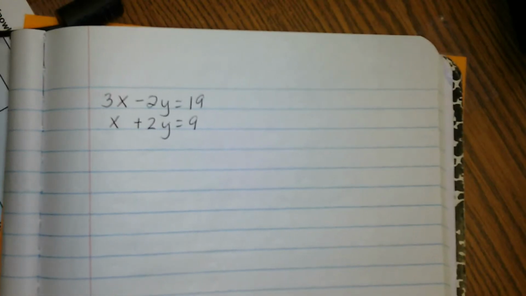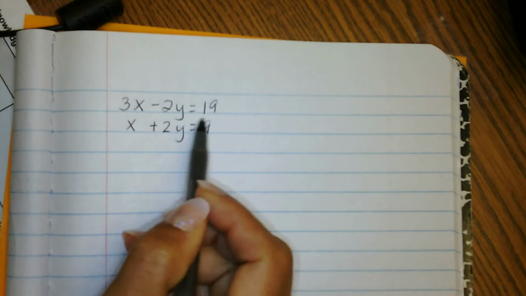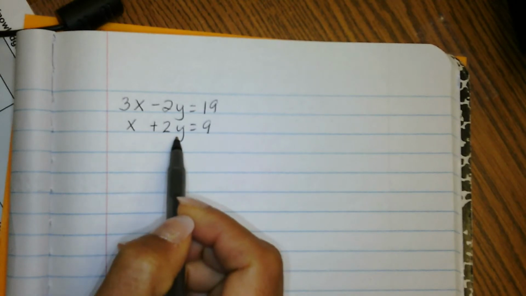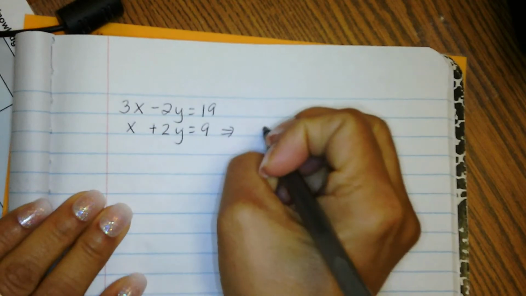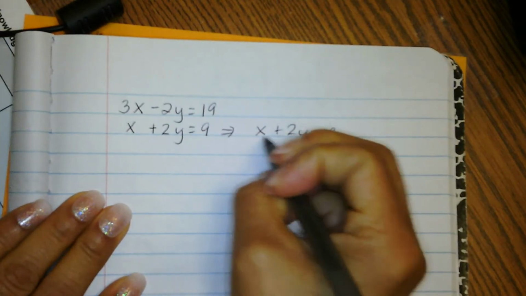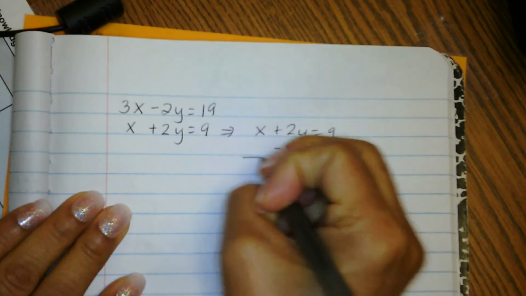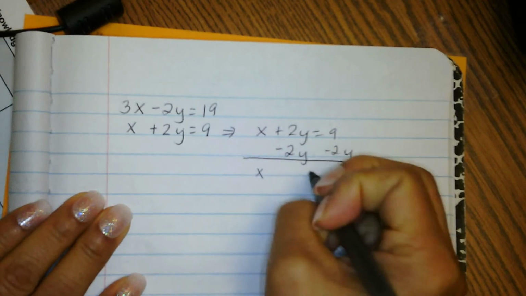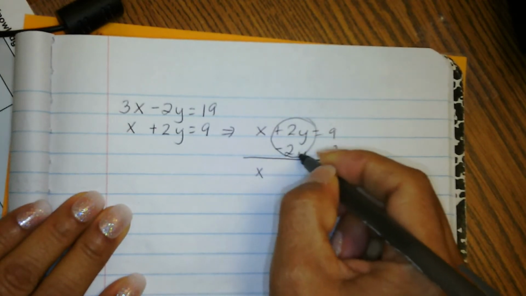Okay, so we have this equation 2x minus 2y equals 19 and x plus 2y equals 9. So one thing that we said that stands out is that you have x plus 2y equals 9, and you can get the x alone easily by just subtracting 2y from both sides. So then I have x equals, this becomes a 0 because you have positive 2y and negative 2y.